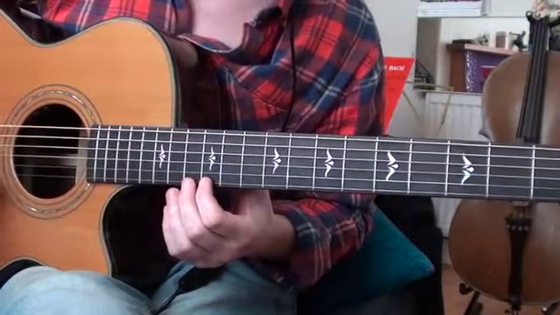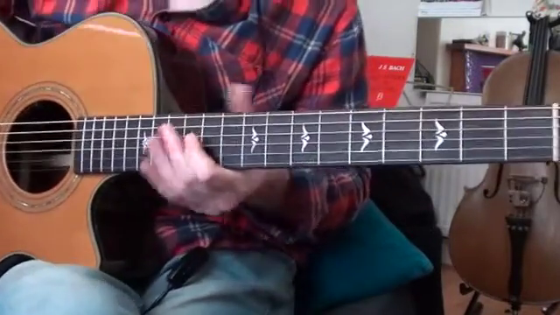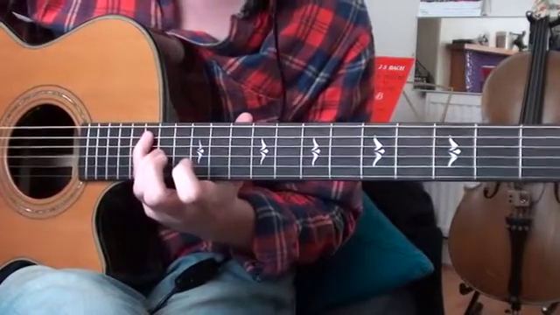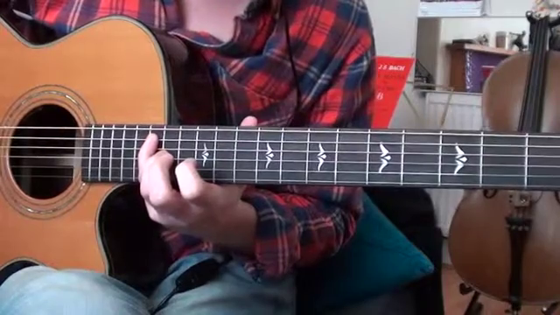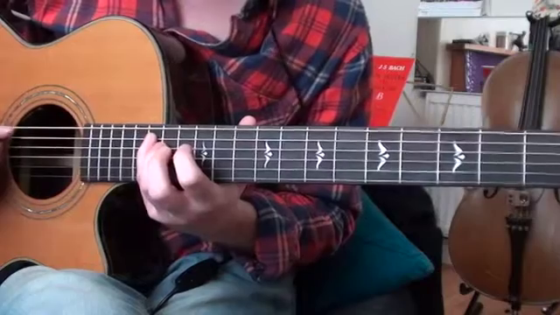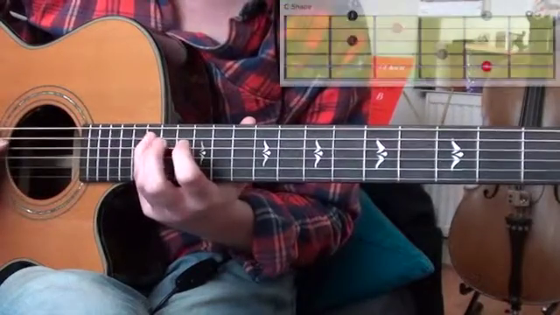Okay, so that's the D form, and then we're back to the C form. So we're working now from the C that's located at the 15th fret of the A string, and the arpeggio goes as follows.